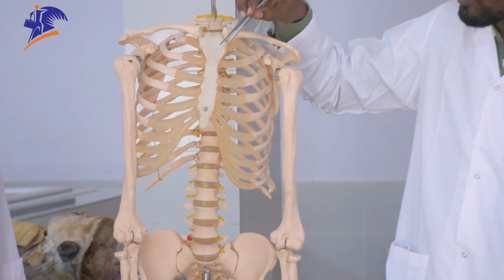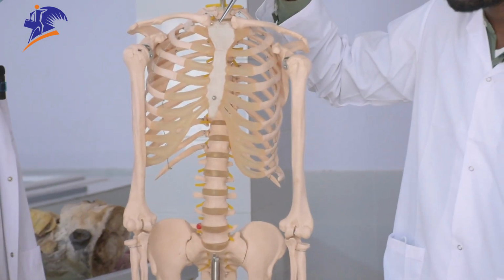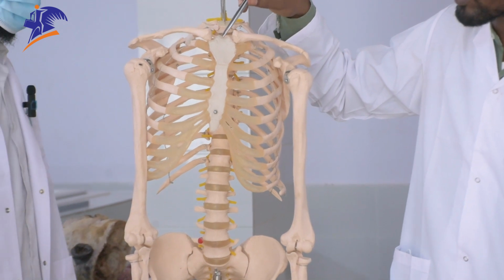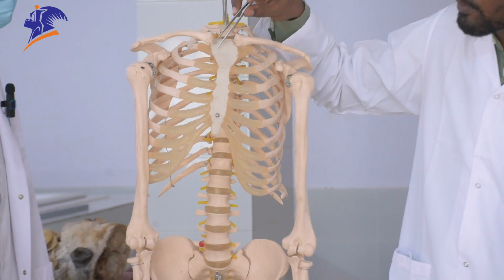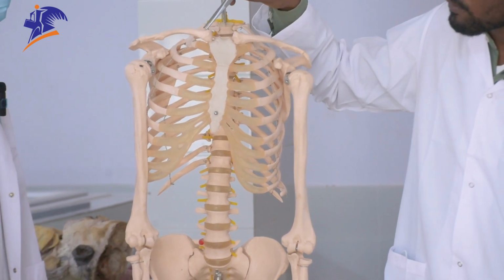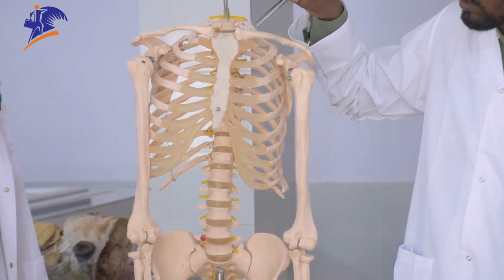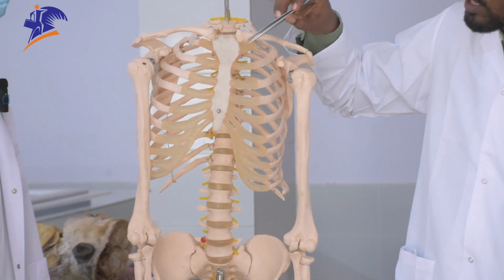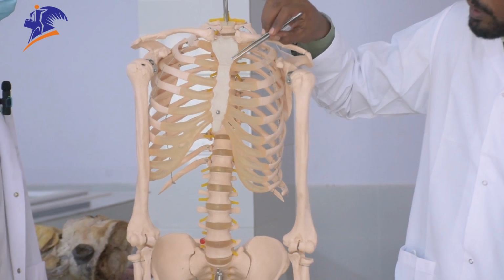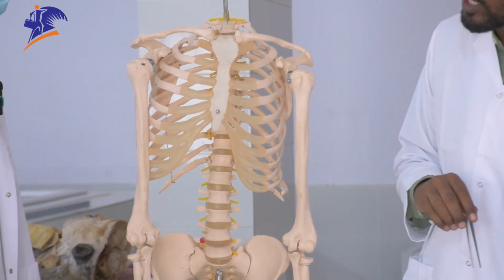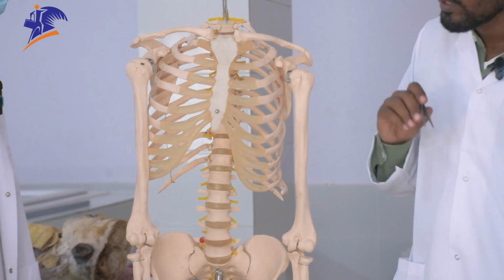So this is the sternum. Also, in the manubrium, we have the area here called the superior, sternal or jugular notch. We have a lot of articulations. The manubrium articulates with the first rib and part of the second rib. Also, the second rib articulates with part of the manubrium and part of the body of the sternum.